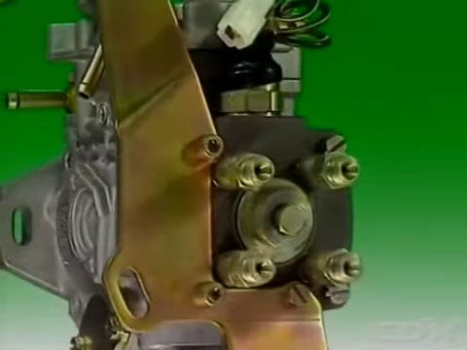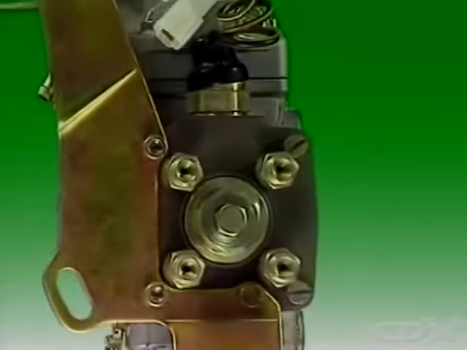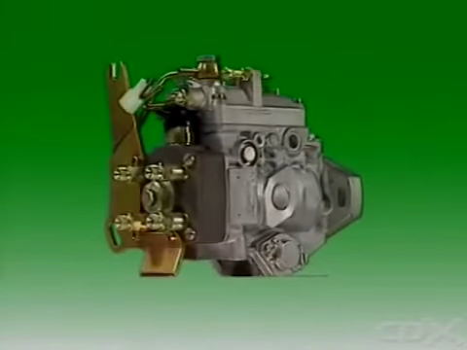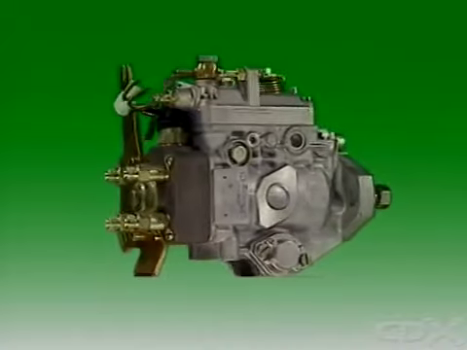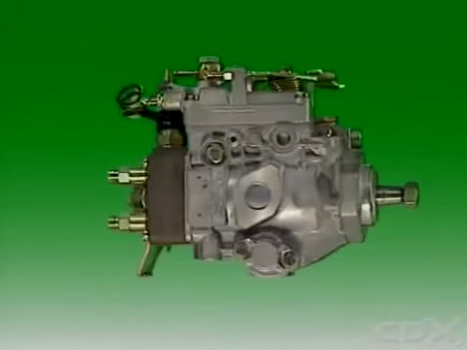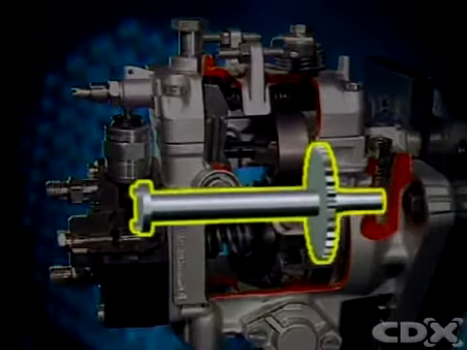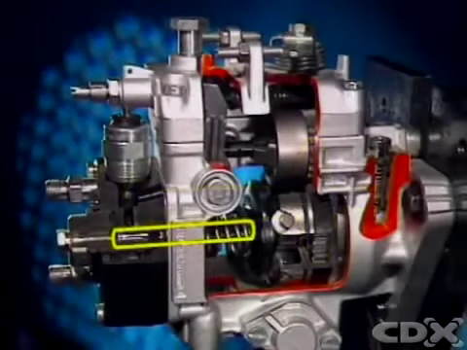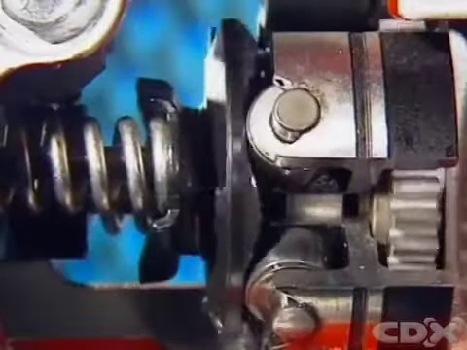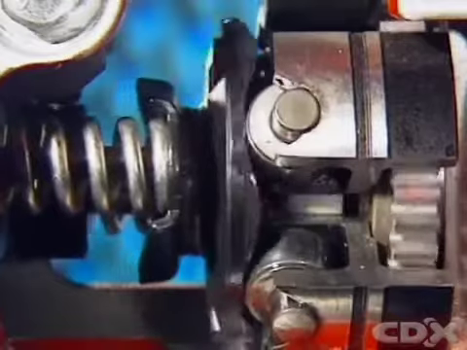A distribution system then distributes fuel to each cylinder in the firing order of the engine. The most common type in light automotive use is the Bosch VE pump. A drive shaft driven from the engine rotates a plunger and a cam disc. Cams on the face of the disc have as many lobes as cylinders in the engine.